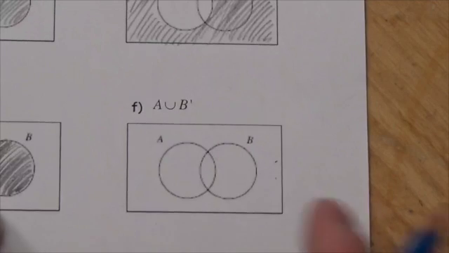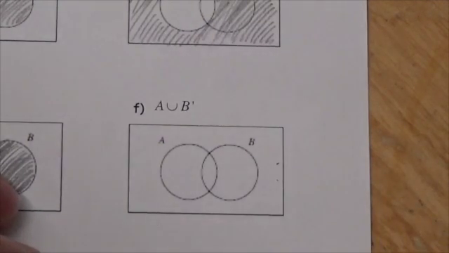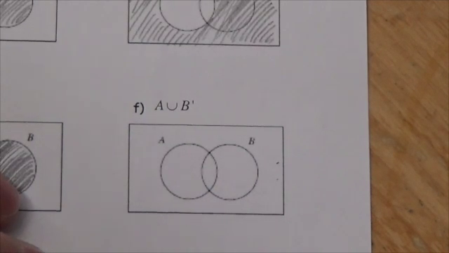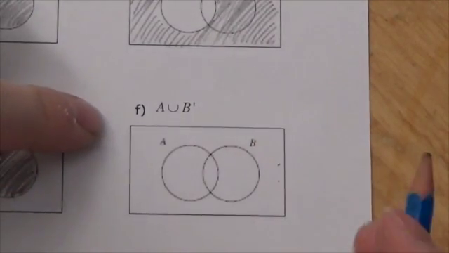Now, finally, A union not B. Oh, that's interesting. Now, this is A together with not B. So when we do this, what we're going to do with union is you simply shade both sets.